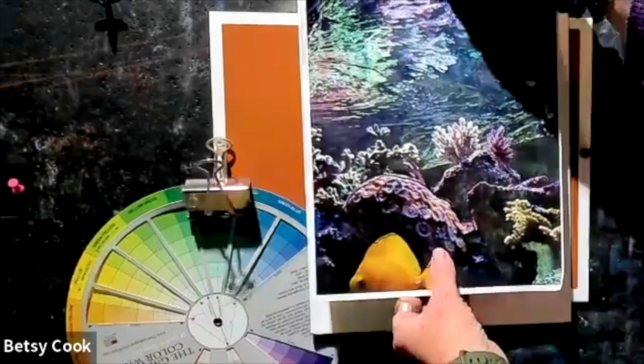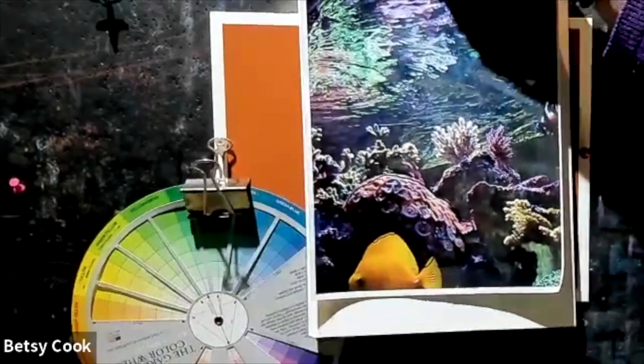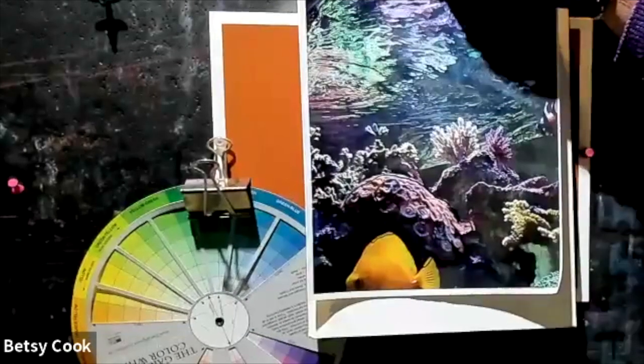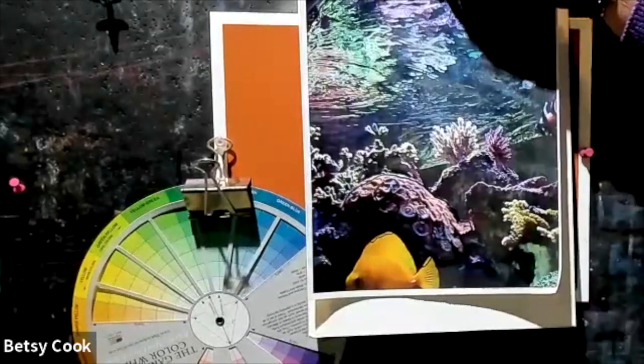So, yeah, let me move this to the side. Coral. Is it coral? Coral, thank you so much. I just love it when the brain just won't pull it up.